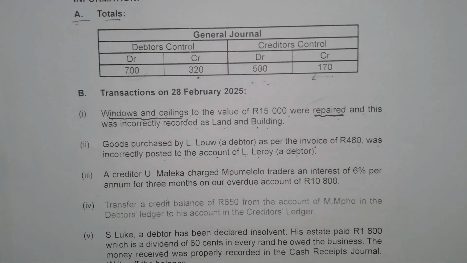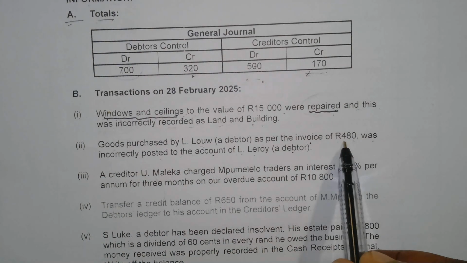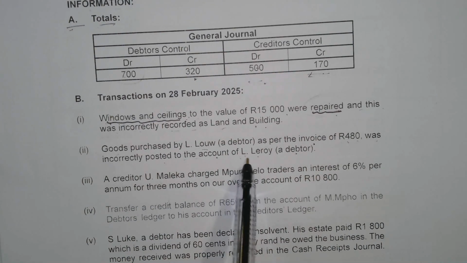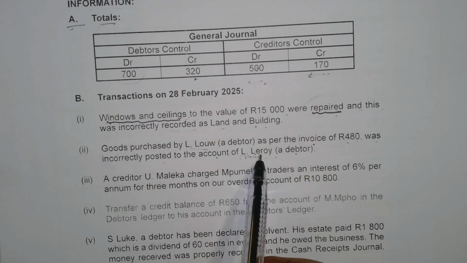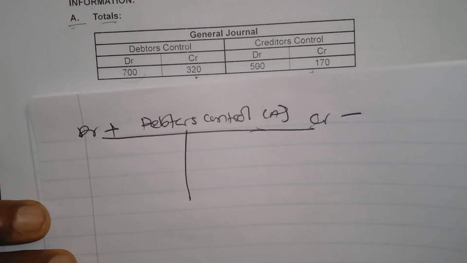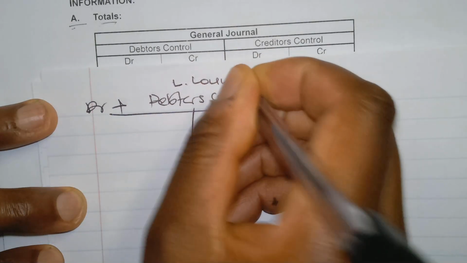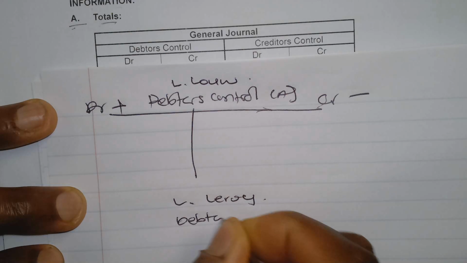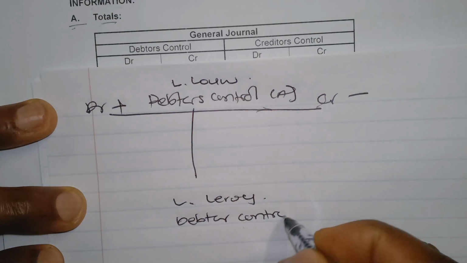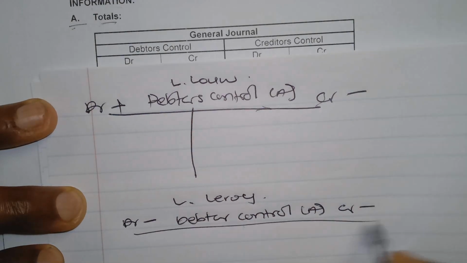So who purchased? The person who purchased was L Low as per the invoice. But this was incorrectly posted to L Leroy. So meaning the accountant made a mistake because the initials and the surnames start with L, both of them. Right? So these are two debtors. Okay? So I'll have Low here, and I'll have Leroy here, who is also a what? A debtor. So they are talking about two individuals that are debtors to the business.